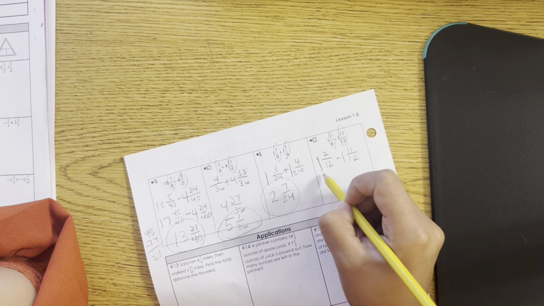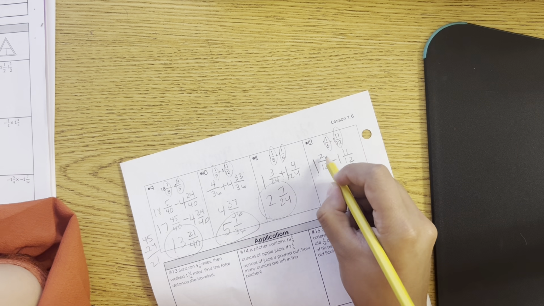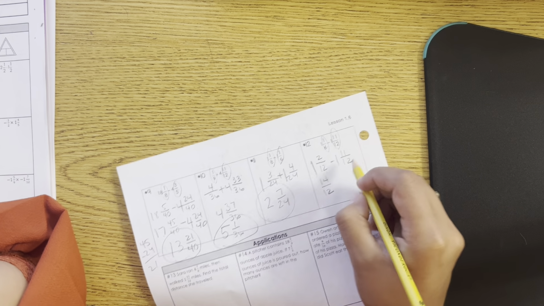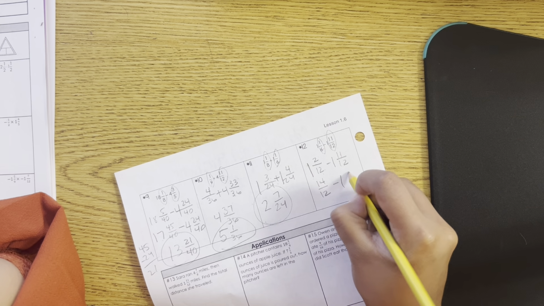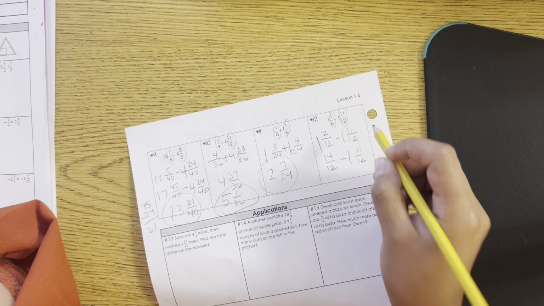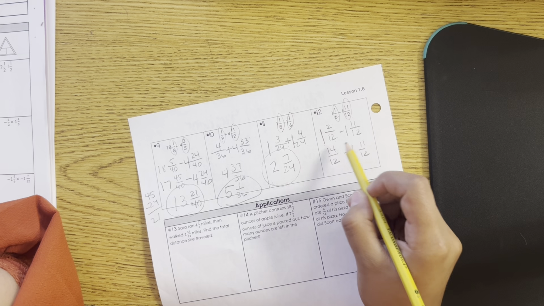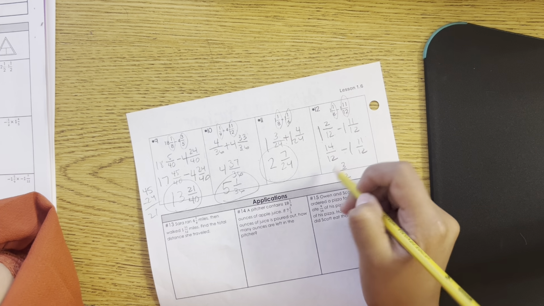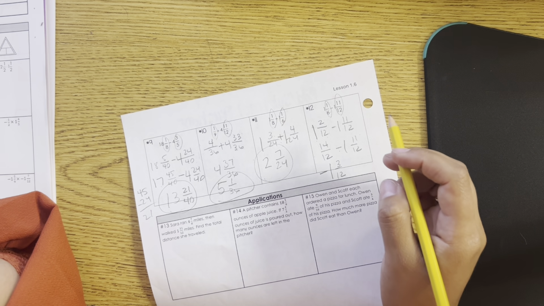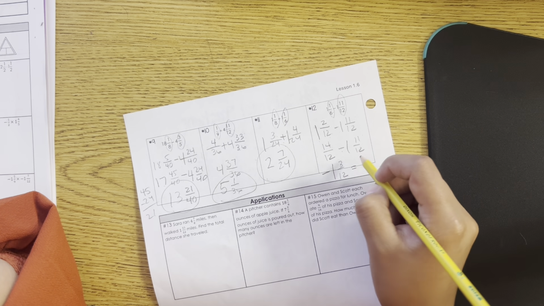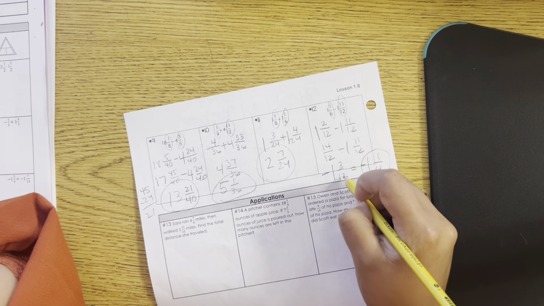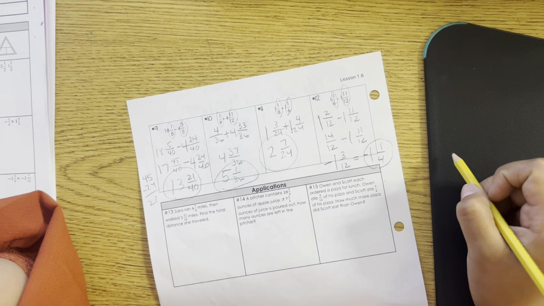So I'm going to borrow from the 1, but that makes it 12 more pieces I can add to the 2, so it's 14 over 12. Minus 1 and 11 twelfths. Now, 14 minus 11 is 3 twelfths, and 0 minus 1 would be negative 1. But because 3 twelfths can be simplified, negative 1 and 1/4, because 3 goes into both 12 and 3 for 1/4.